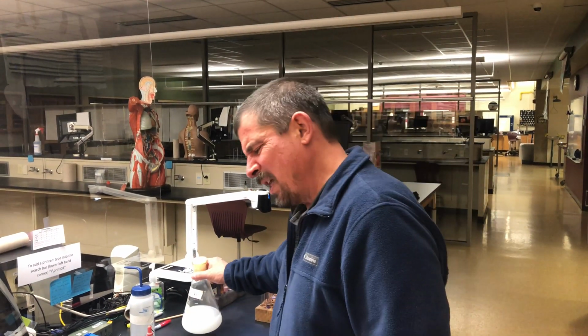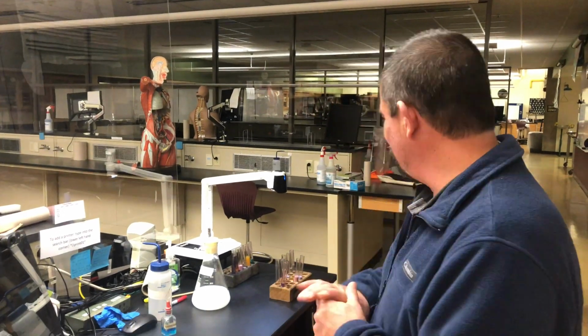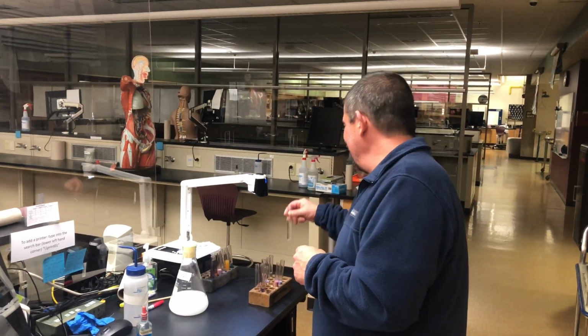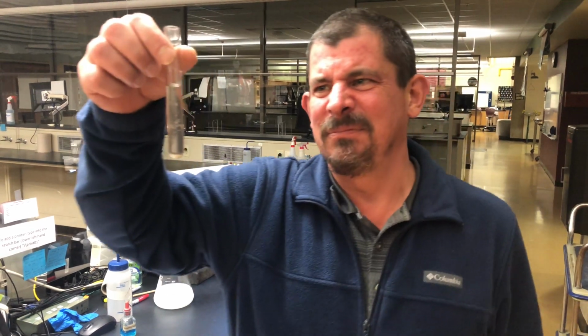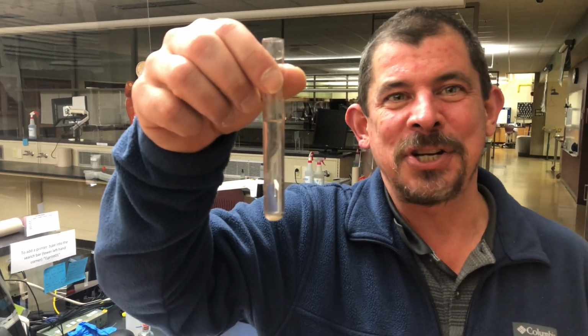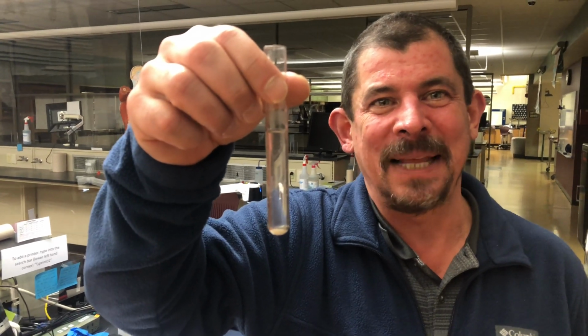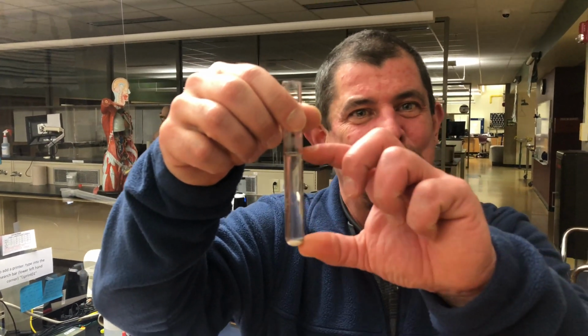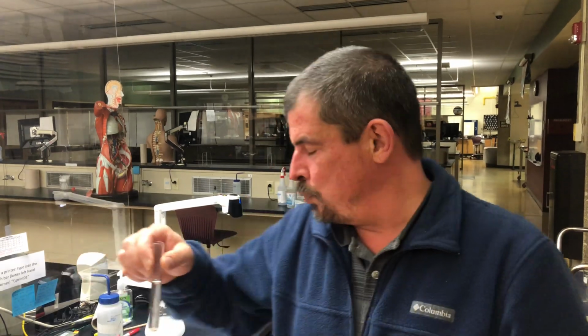Then again, we put that in the incubator for an hour and a half at 37 degrees and let it sit. After the hour and a half, we come back out and pull those test tubes out. In this case, what we end up seeing is right here. That's what we end up seeing no matter what, so we can't tell if digestion occurred or not. It's just going to be a plain, clear tube until we do a few things to it.